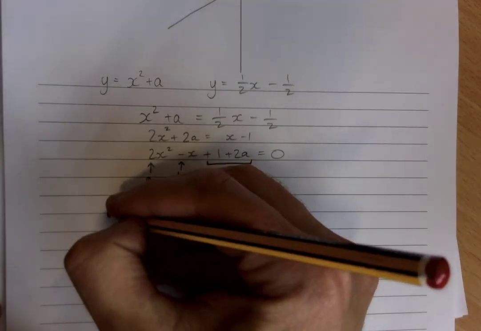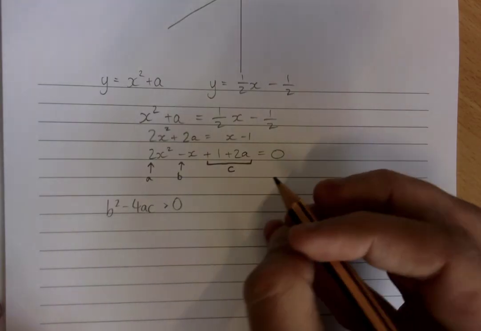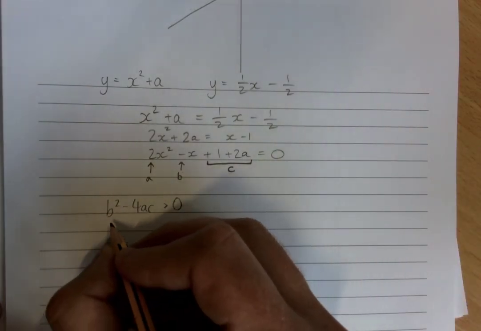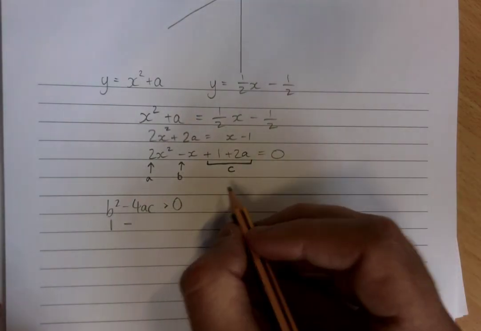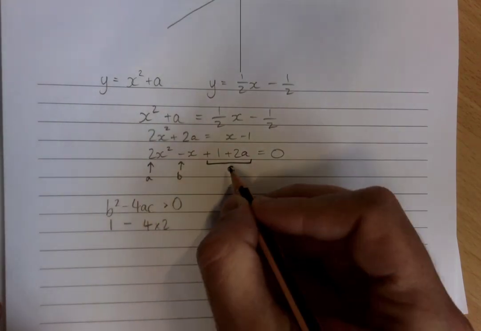So b squared minus 4ac is going to be greater than 0. b is minus 1, so that's 1. Minus 4, lots of a, lots of c.